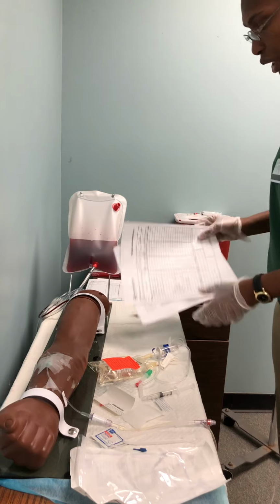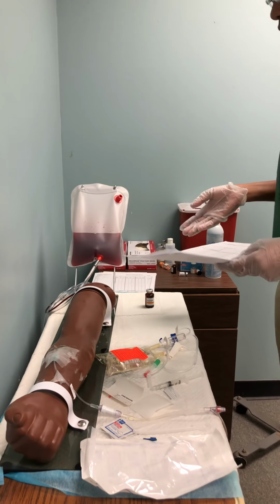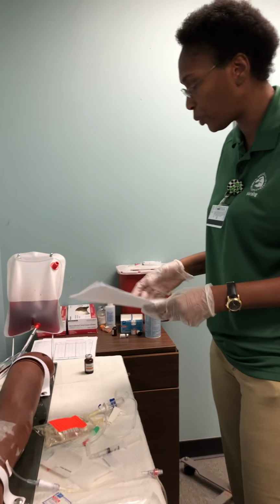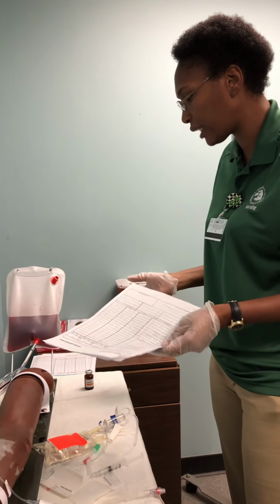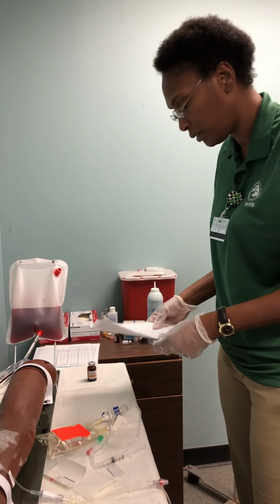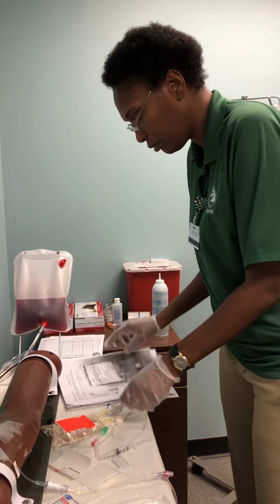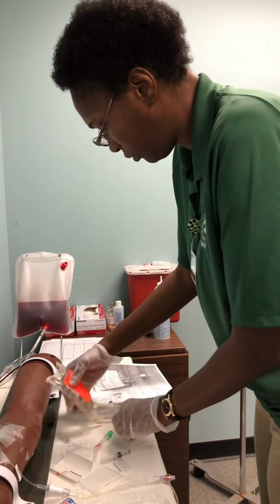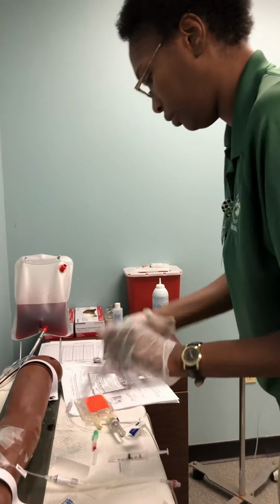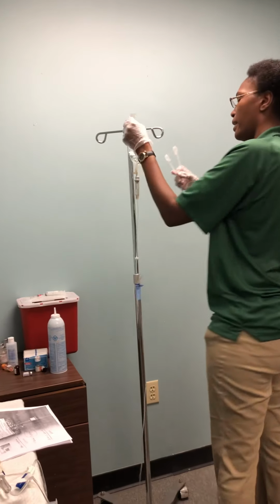I would teach my patient that the Lasix could cause dizziness or muscle cramps. Report any of those signs and symptoms to me immediately. And please use the call bell for assistance. I'm going to lower my primary bag.